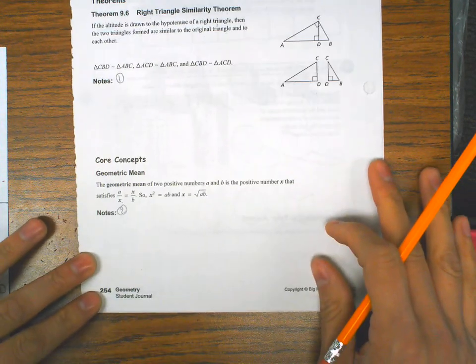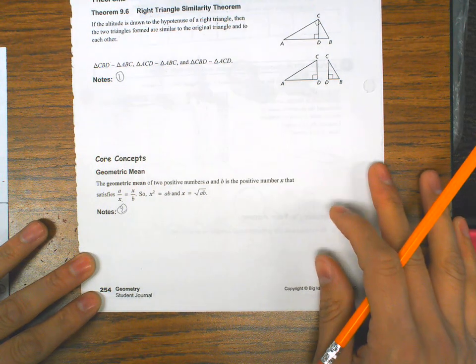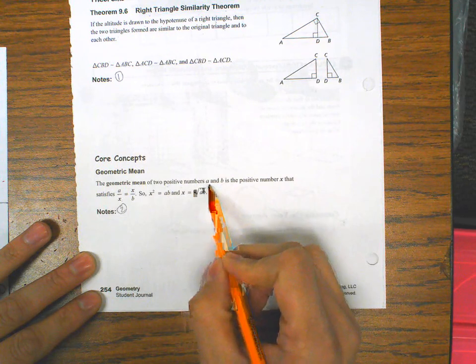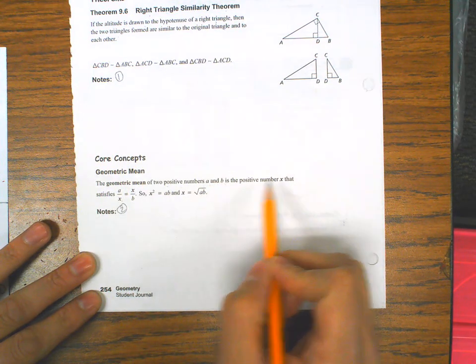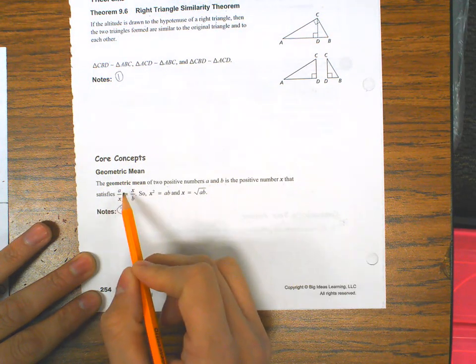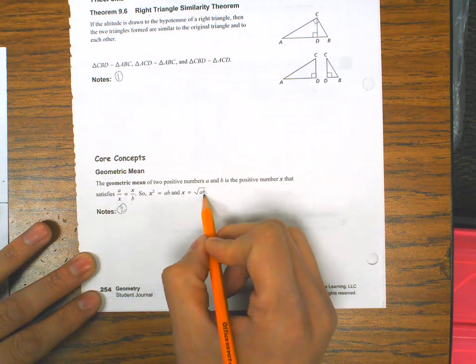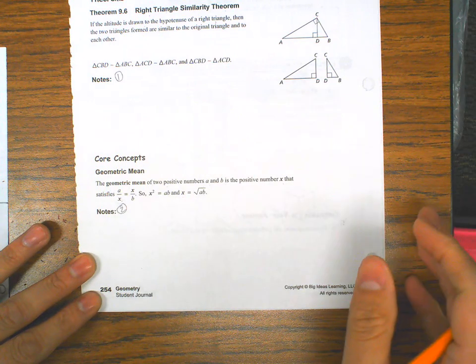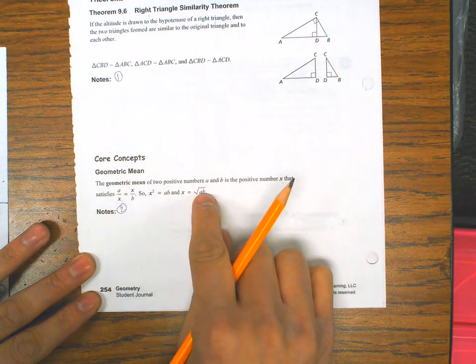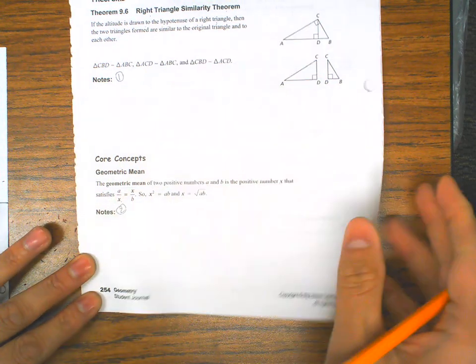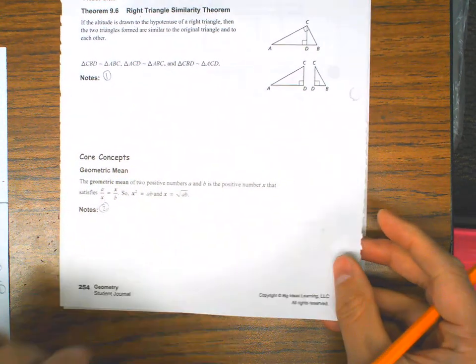Now, we already discussed a little bit about the geometric mean. The geometric mean of two positive numbers, A and B, is the positive number x that satisfies this condition. That looks familiar, like ratios. So it's basically the product of them being taken, and then after that, the square root of that. So multiply them together, take its square root. That's called the geometric mean. And that's where example 2 goes.